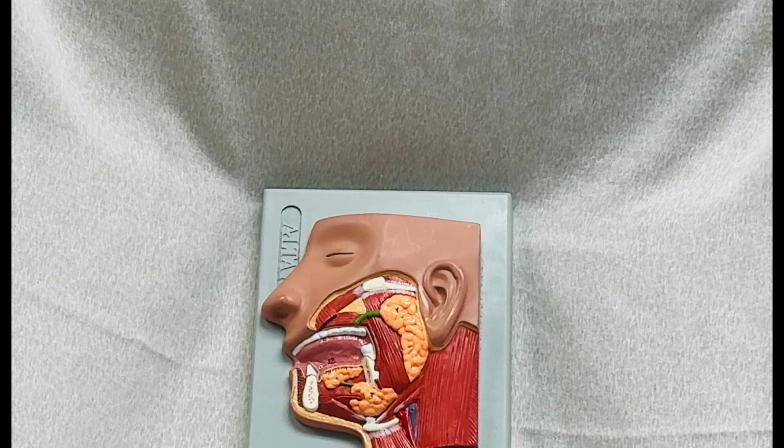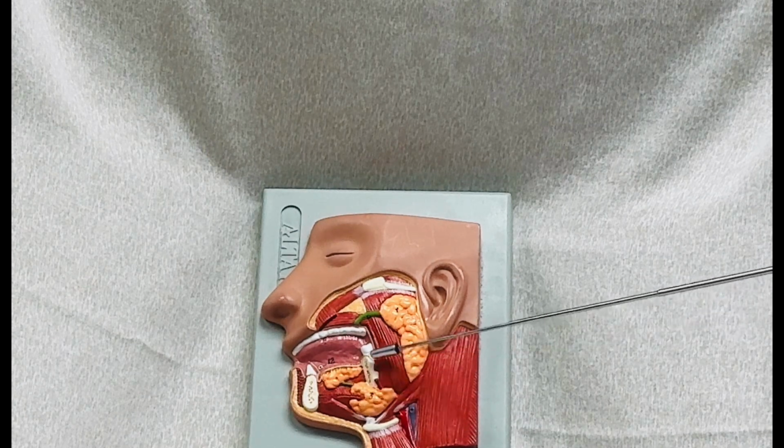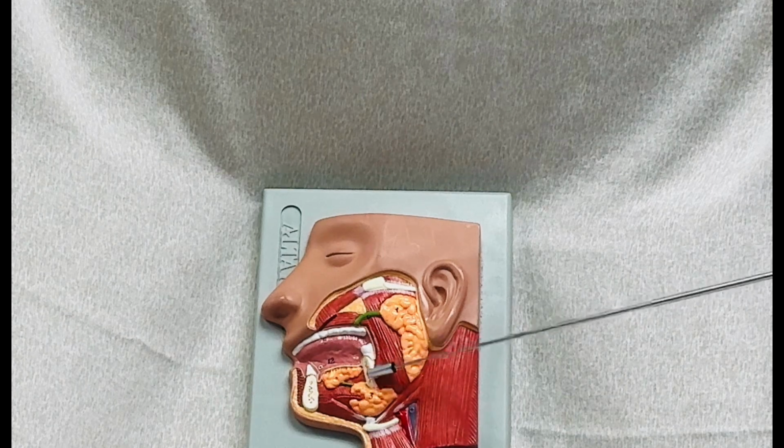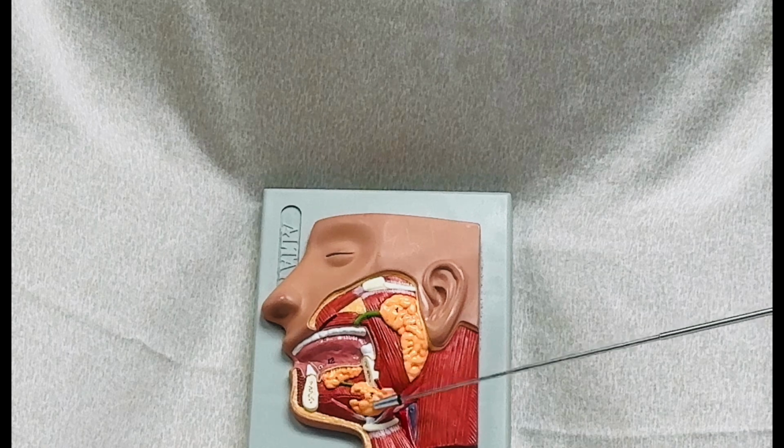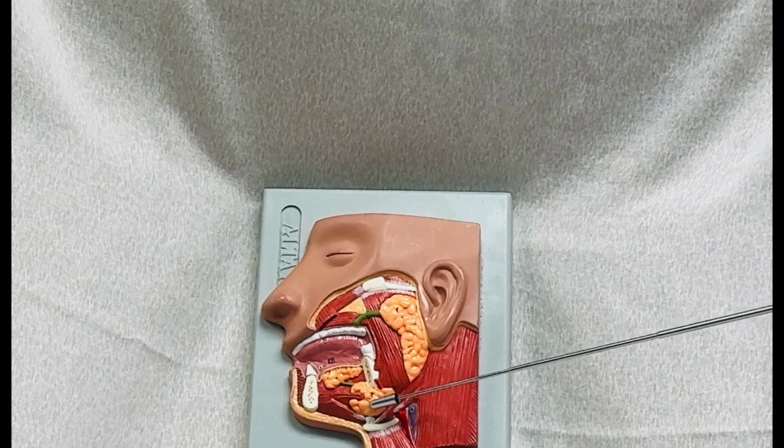Submandibular salivary gland: below the mandible. The mandible would be here. It's been cut away so that we can see the salivary glands better, especially this sublingual salivary gland. So again, if we find that piece of mandible that's exposed here, below the mandible is the submandibular salivary gland.